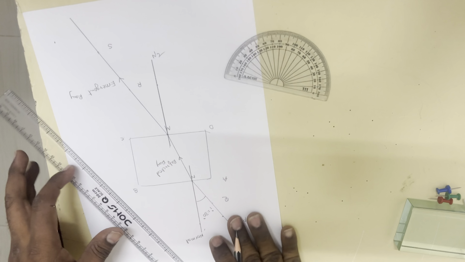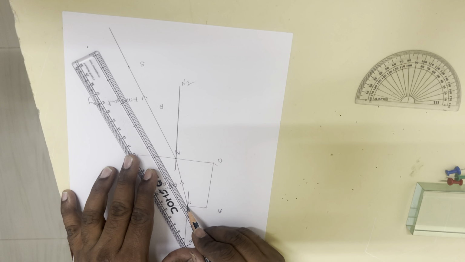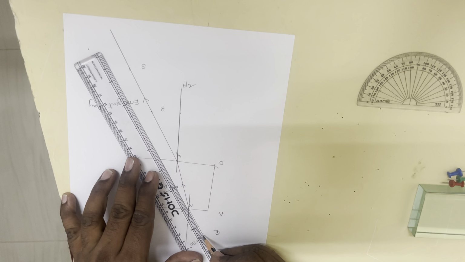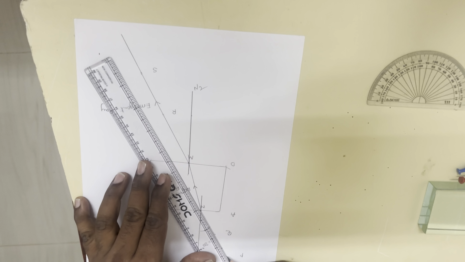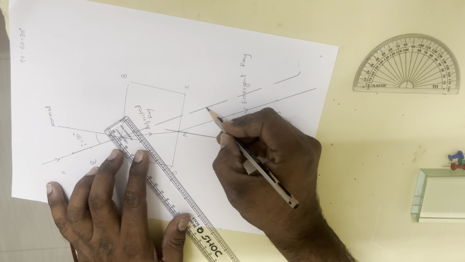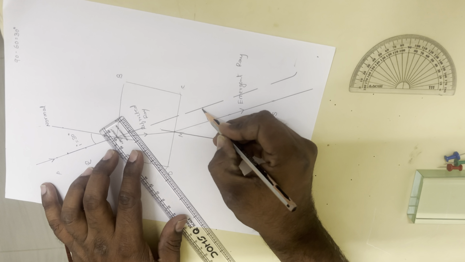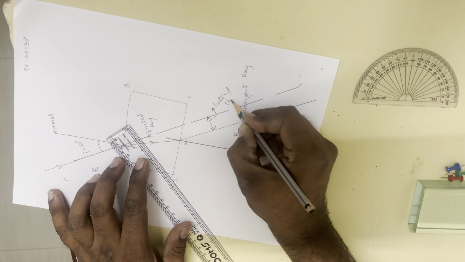Now I am going to extend the incident ray direction with the help of the scale. After extension, it is clear that the incident ray direction and the emergent ray direction are both parallel. Now we need to measure the perpendicular distance between the direction of the incident ray and the emergent ray, which is called lateral shift.